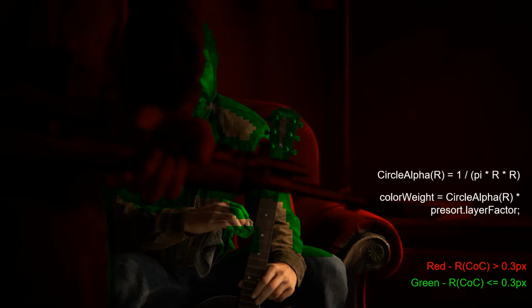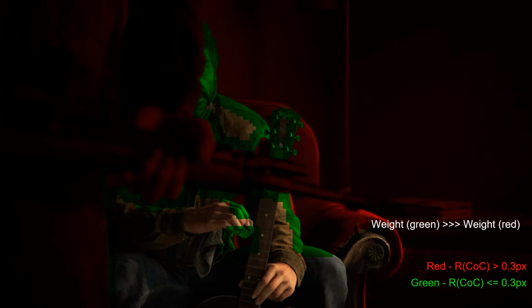The answer lies in the COC values and how the circle alpha affects the weight of the color. The COCs of the blurry foreground, in red, are massive, while those of the in-focus character, in green, are very small. Thus, when we are accumulating the layer colors for one of the in-focus pixels, its own color will carry much more weight than the foreground color we want to diffuse over it. So a lot of the foreground color will be lost during the accumulation, dominated by the green pixel's weight, and therefore not seen diffusing over the focused area.